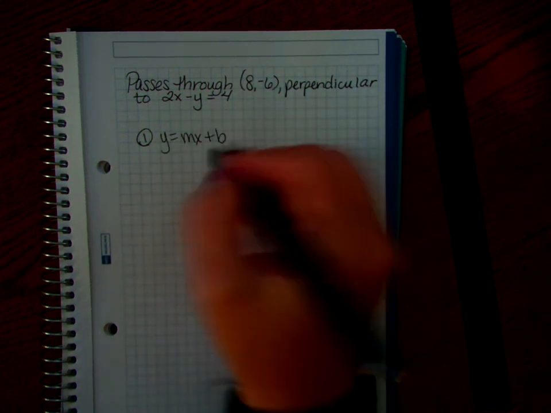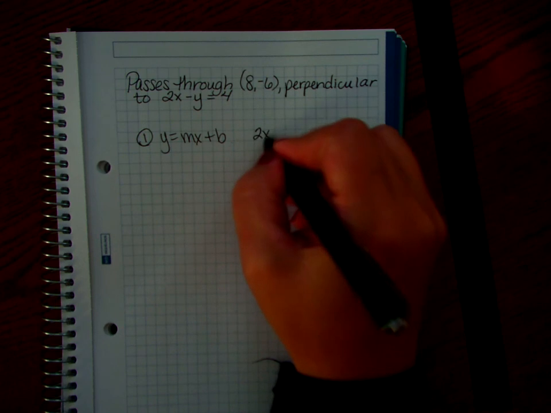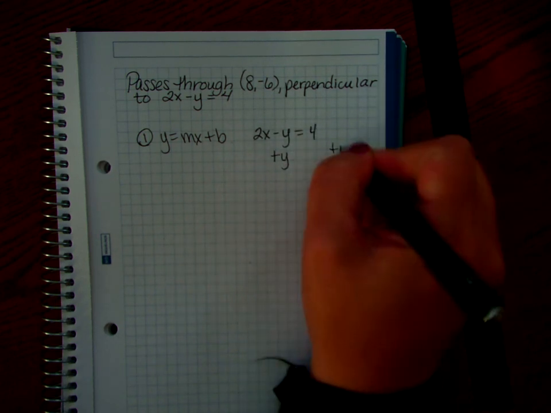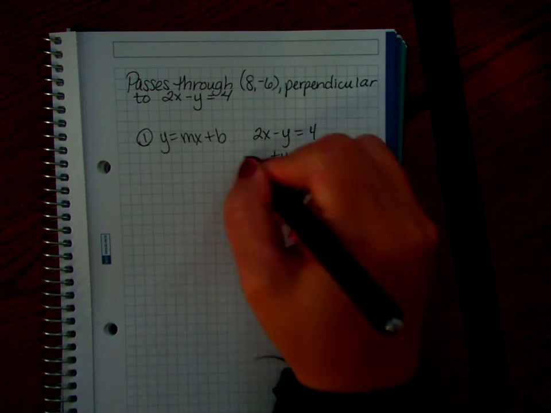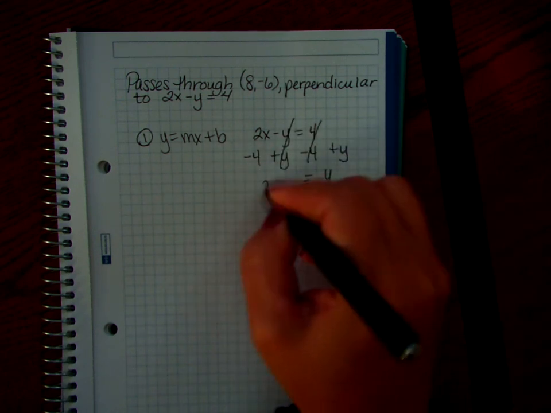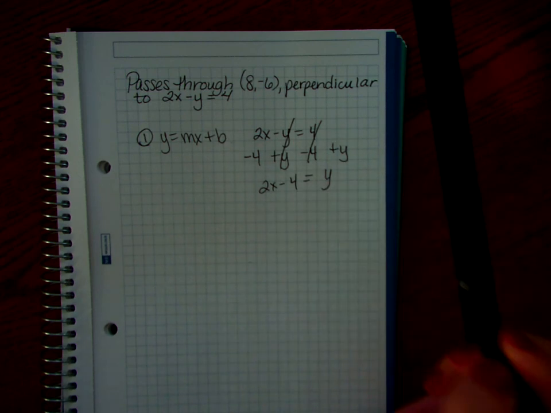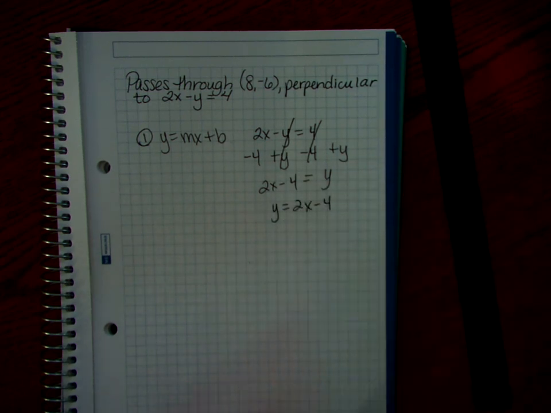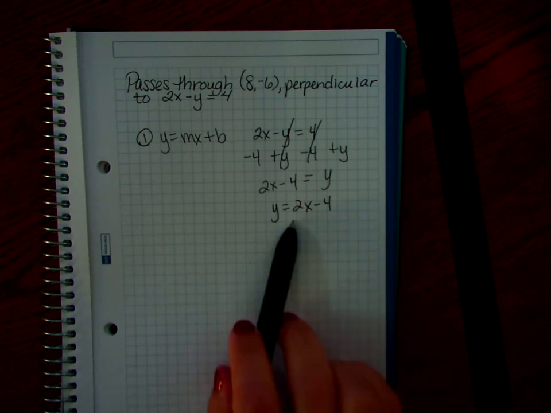So I'm going to have to change that. 2x minus y equals 4. So I'm going to add my y to the other side, and I'm going to subtract the 4 from the other side. So those cancel. So I have y equals 2x minus 4, and all I'm going to do is rewrite it. So nothing changes, I just swap the sides. Okay? Now I can tell you the slope of this line is 2 over 1.